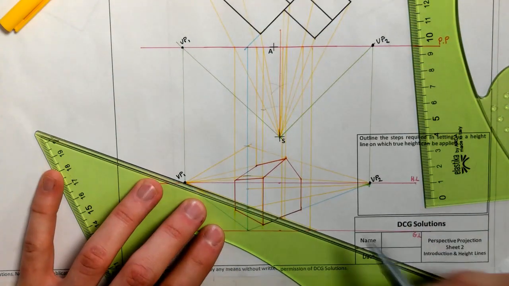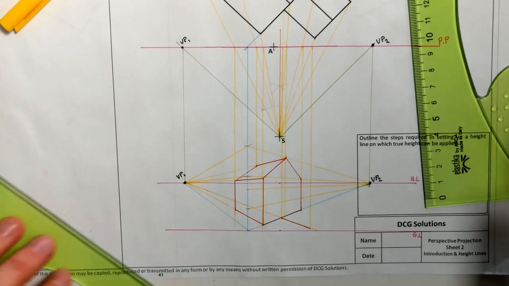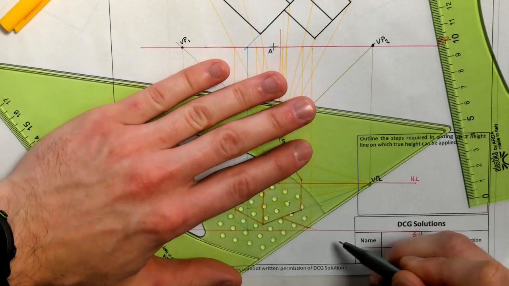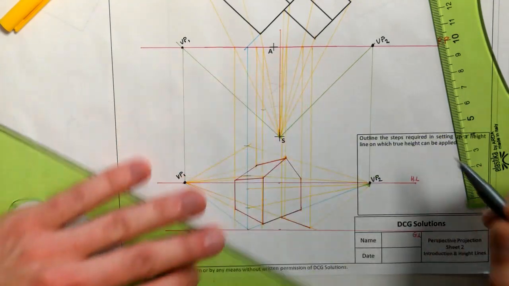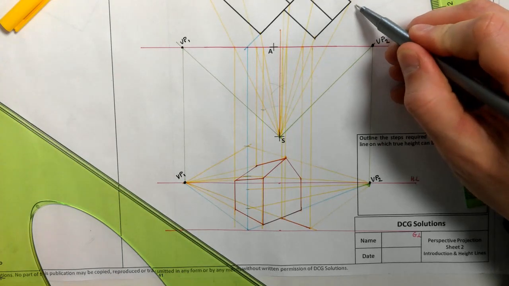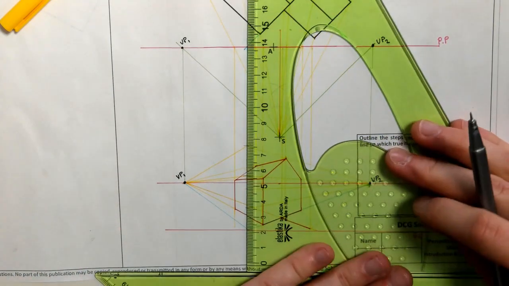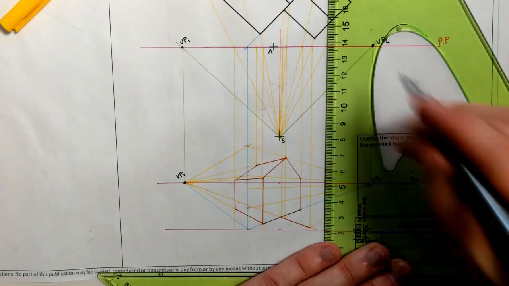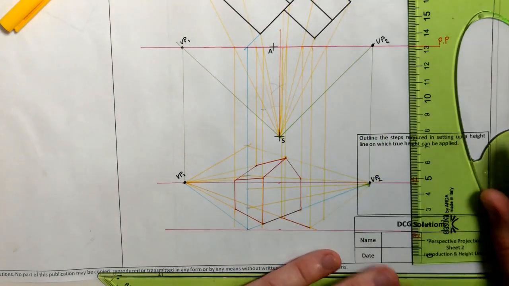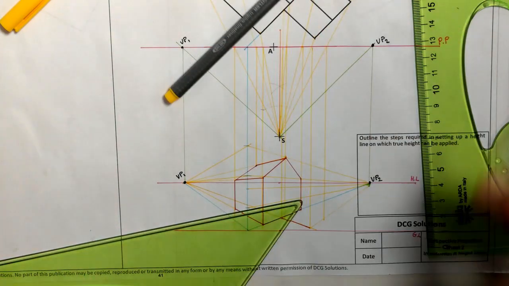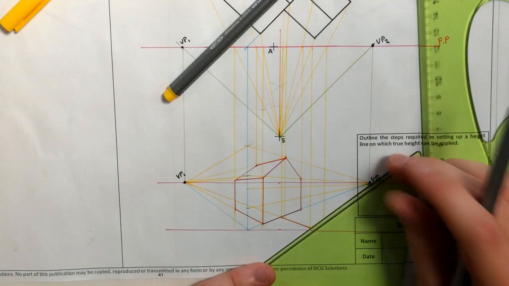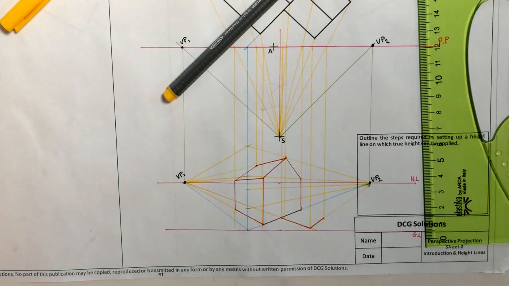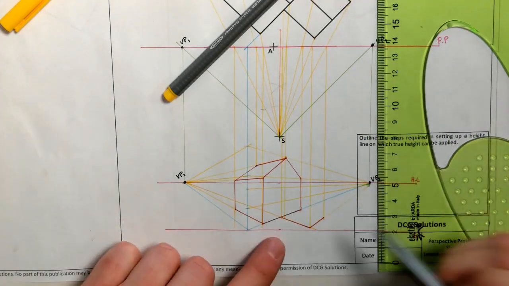And now we're getting the width of the extension. Pull that back to vanishing point 2. And where this corner comes in across the picture plane, we bring that down. You can see now as well how many lines we're getting, so we do need to be very, very careful that we're being as accurate as possible with this. Back to vanishing point 2.